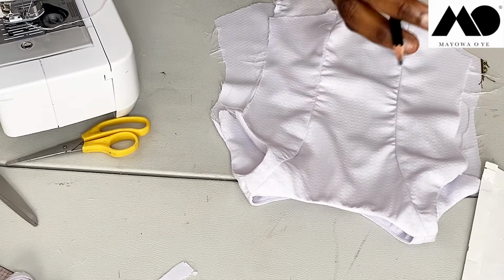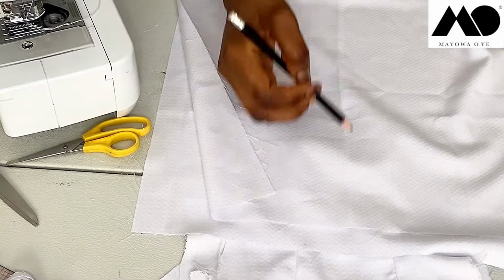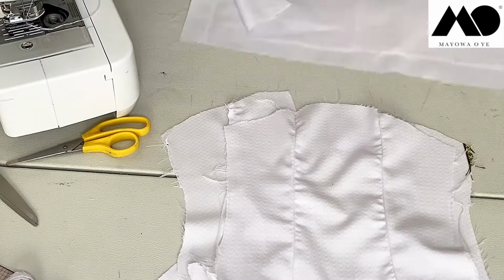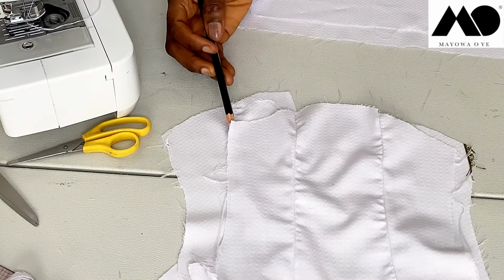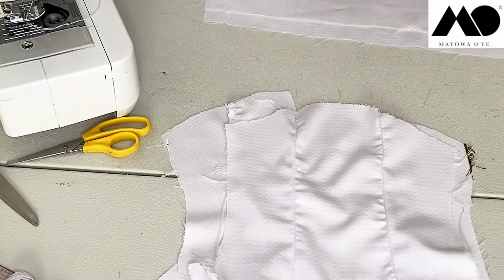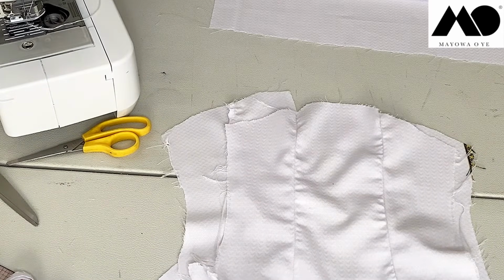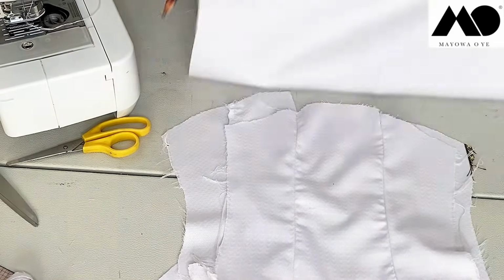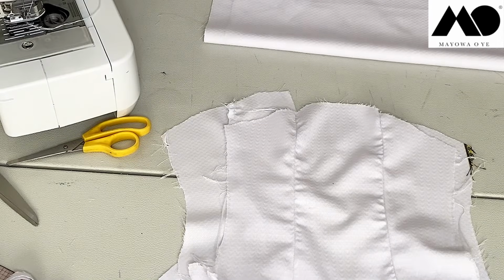So yeah, and this is it right here. This is the length that I'll be cutting. Now for the width, this part, you just need to measure from here round, whatever you get, multiply by 2. And then you use that to cut the width of your ruffle, and then you do the same also for the back. So this one will be used for the front and this one will be used for the back. So I hope you got the drift.